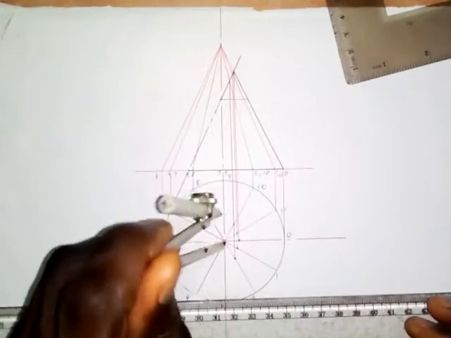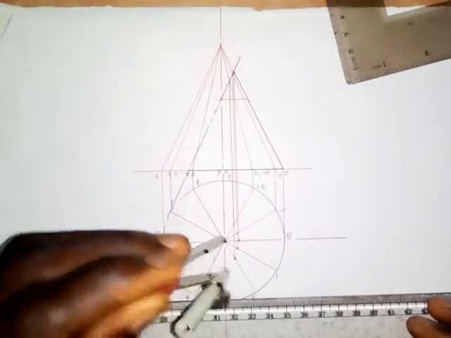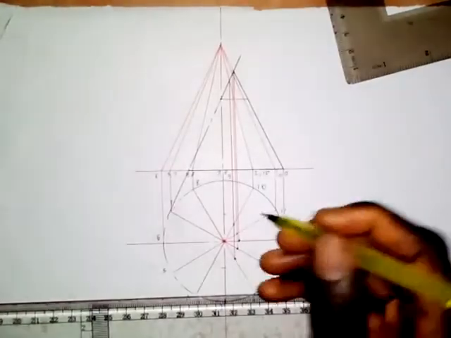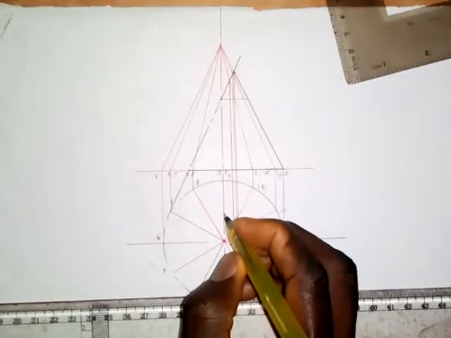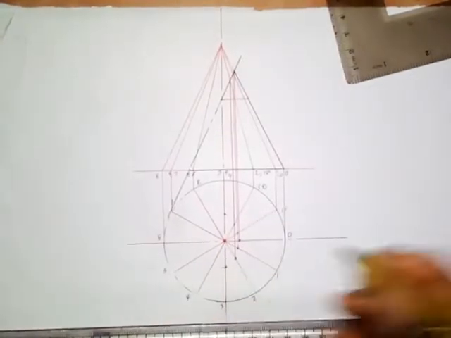And you make an arc here. So make an arc here. The reason why we are doing it like this is because line 39 is a vertical line, so it's not inclined at an angle, or it's not slanting. So that's why we have to take it like that.